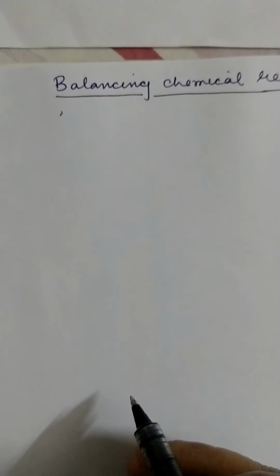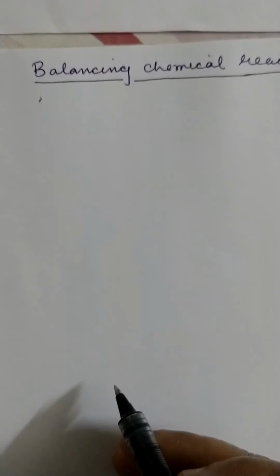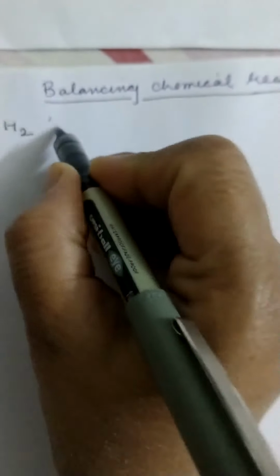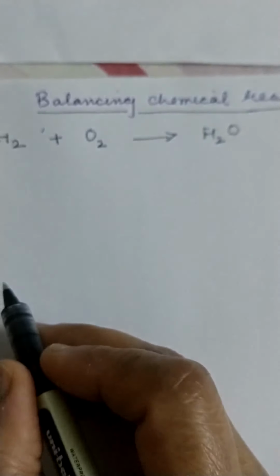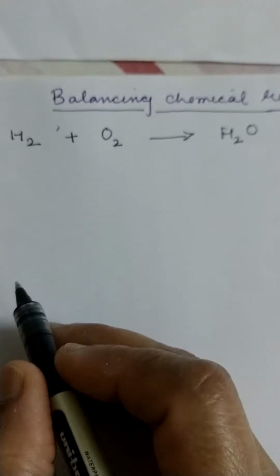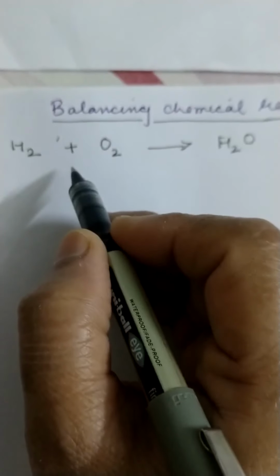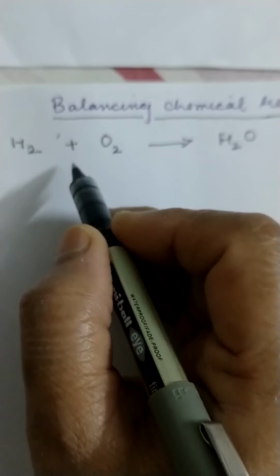What is a balanced chemical reaction? I'll write a simple reaction over here. Hydrogen plus oxygen gives water. It's a very simple reaction. Now let us see how we count the number of atoms taking part in this chemical reaction.